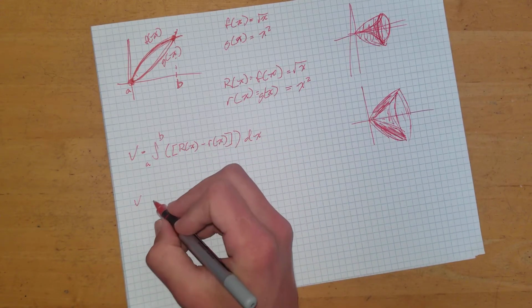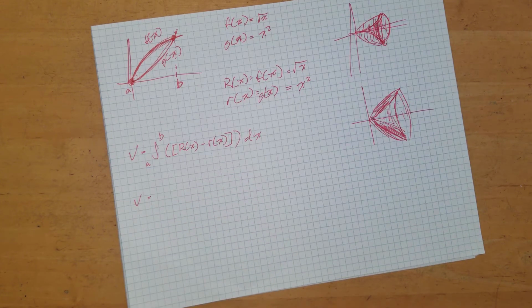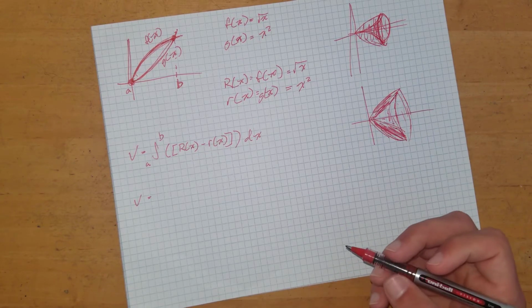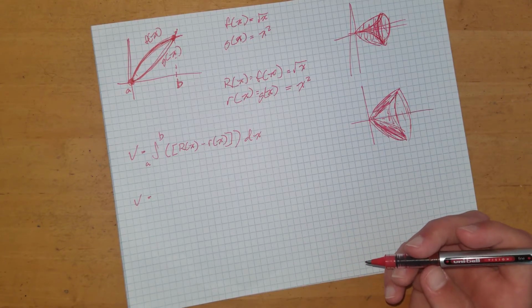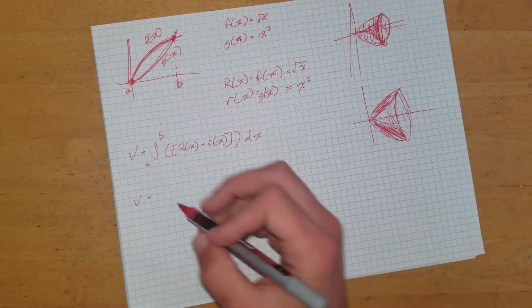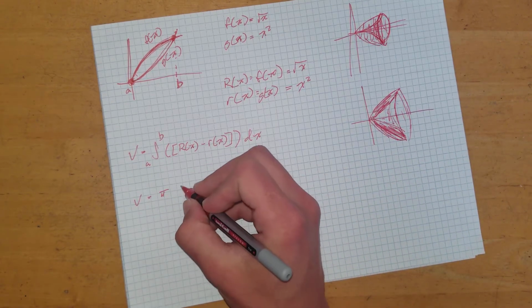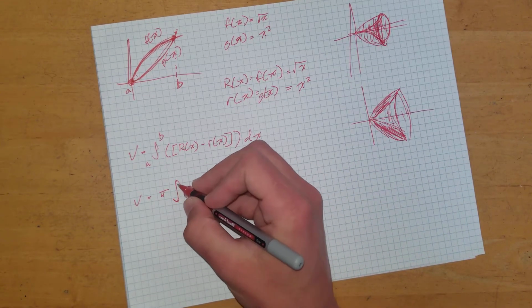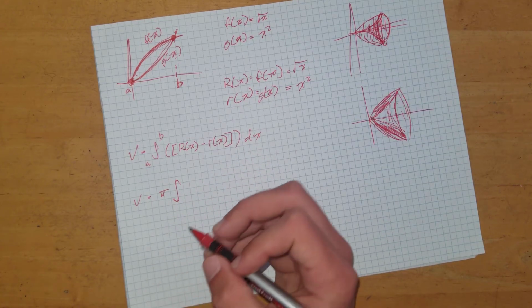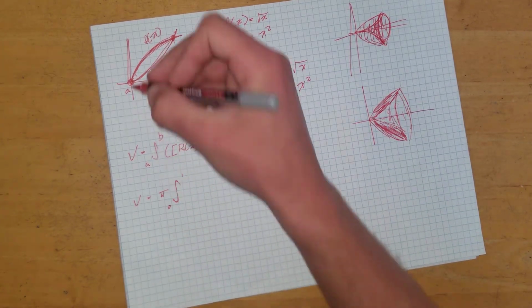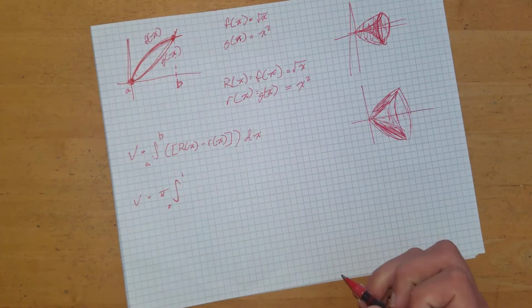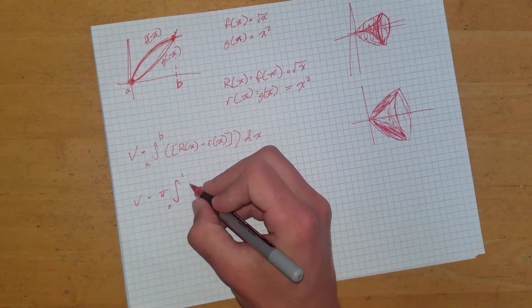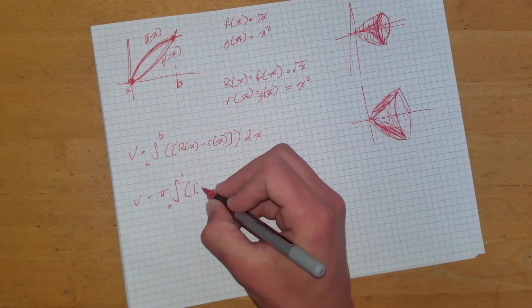So volume for this one, again, we are doing something circular, so we have to do pi r squared. So we're going to have pi, and they will intersect at 0 and 1. So 0 and 1 are the points of intersection, and we are going to square both of these.